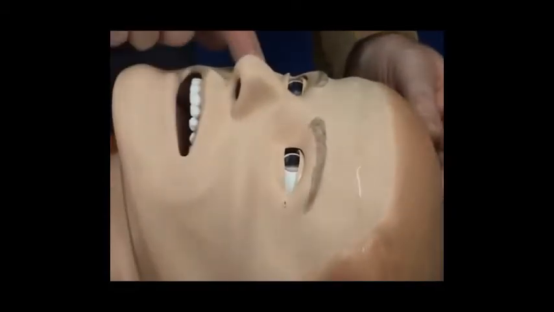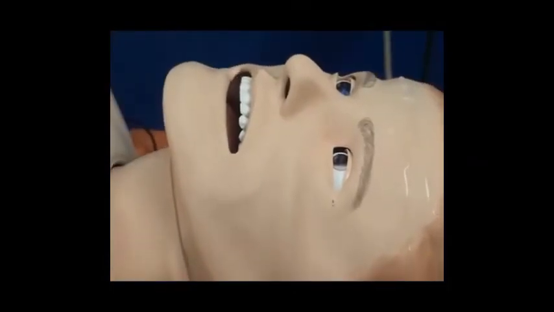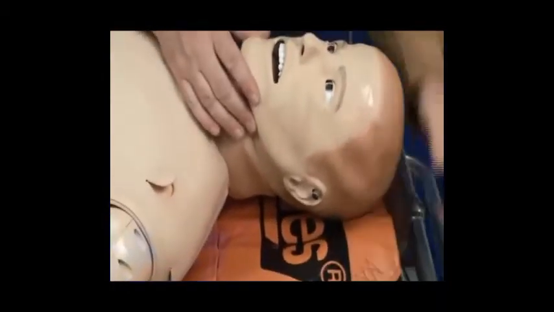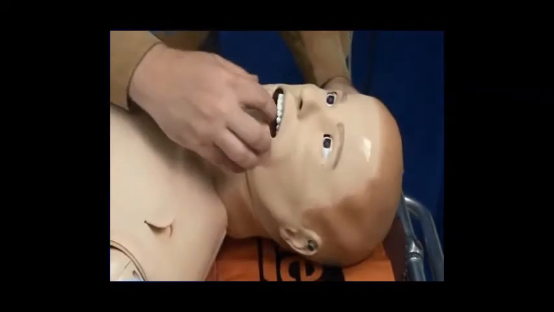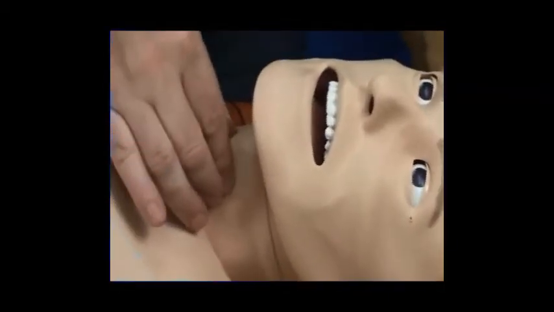cry, have a runny nose, drooling from the mouth, and from the ears. The patient is also able to urinate. The mouth, the tongue is able to swell, including the larynx.